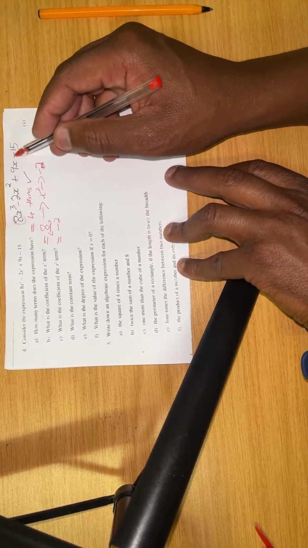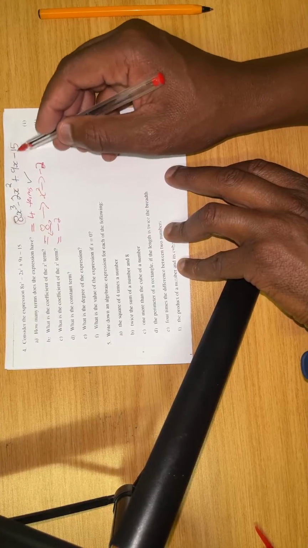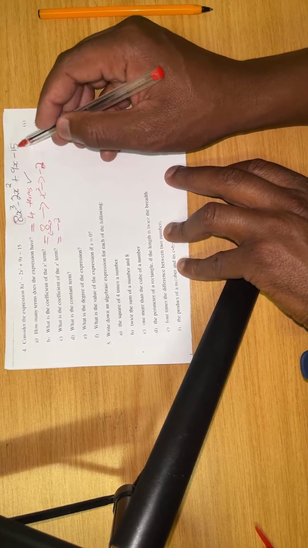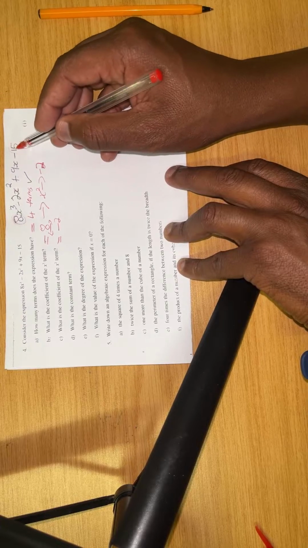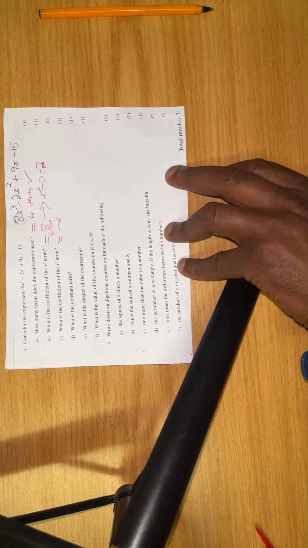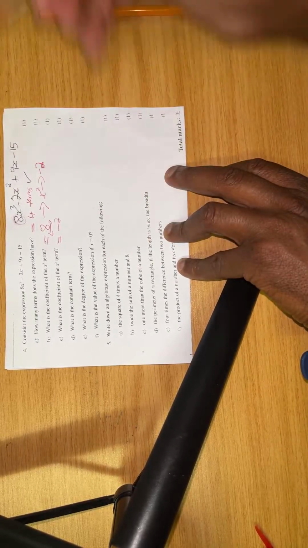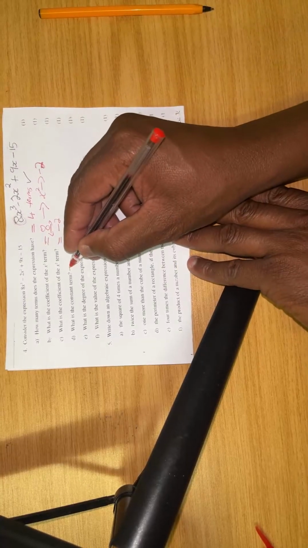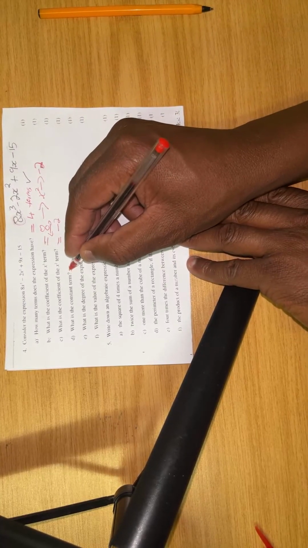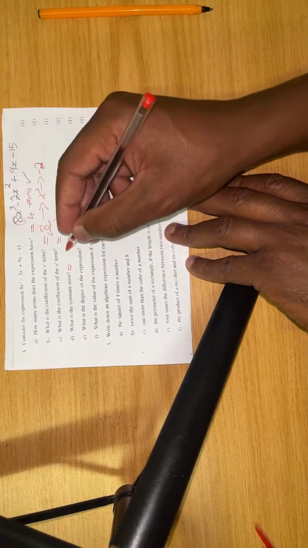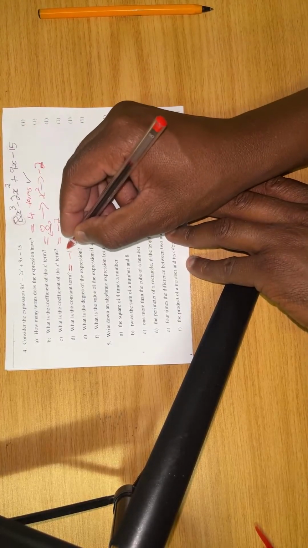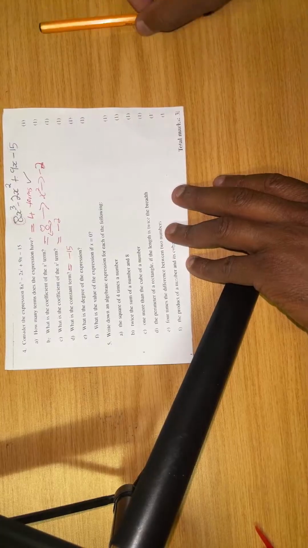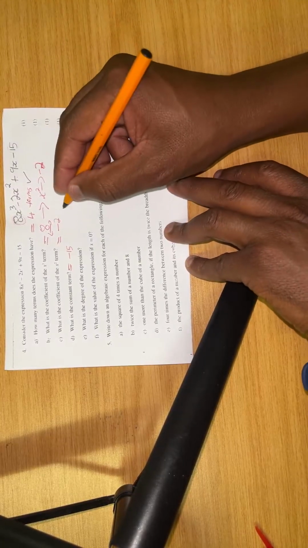It goes with its sign, I mean. So in this case, it's negative 15. It goes alone, without the variable. So it's negative 15.